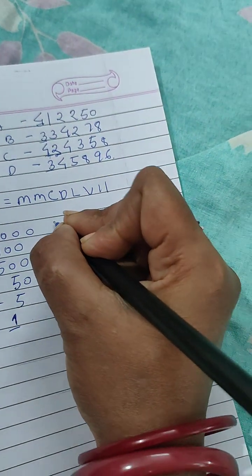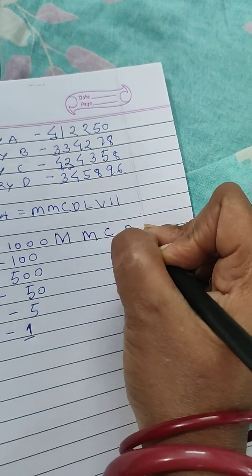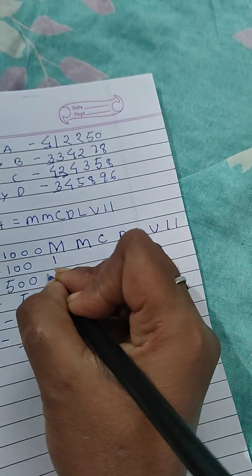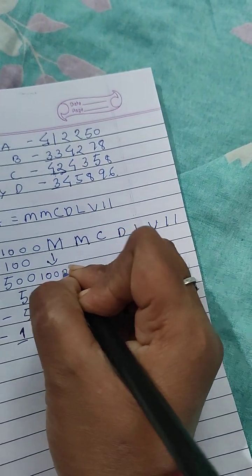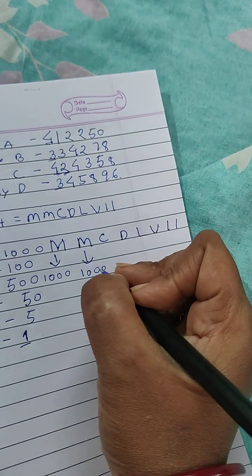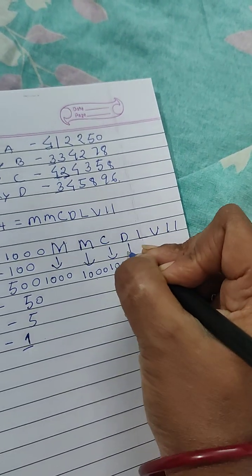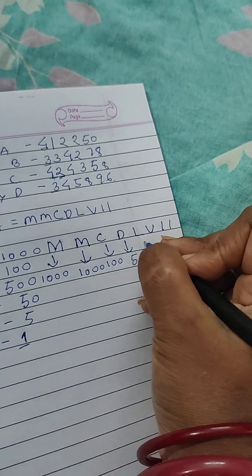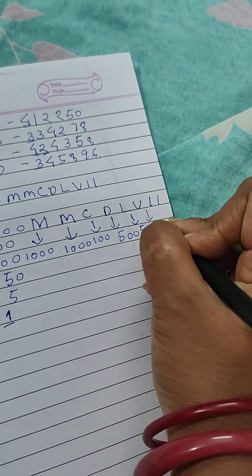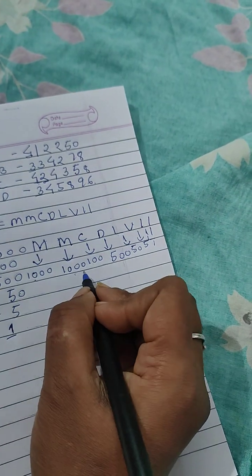So here we have M, M, C, D, L, V, I, I. M means 1000, again M means 1000, C means 100, D means 500, L means 50, V means 5, I means 1, I means 1. So this is fine.